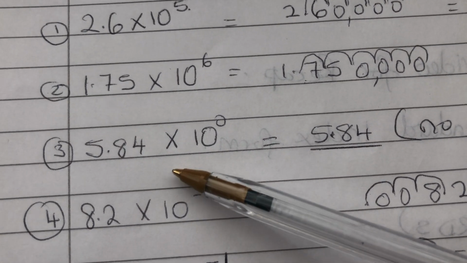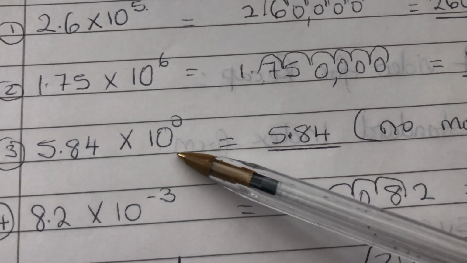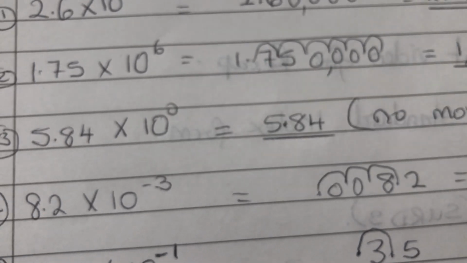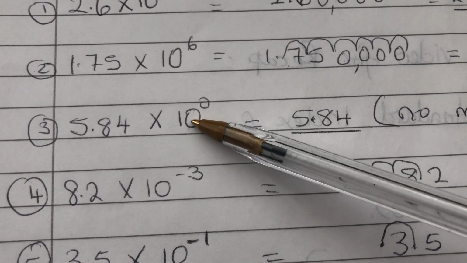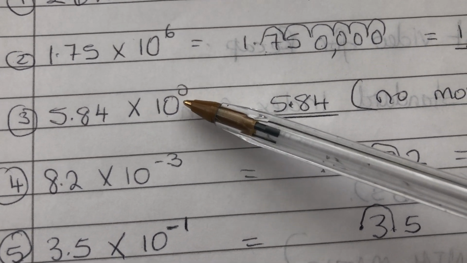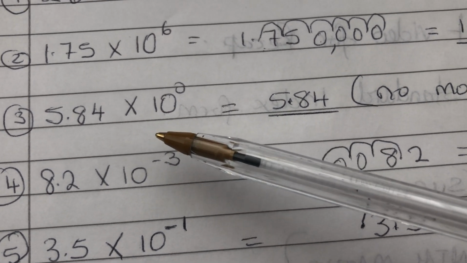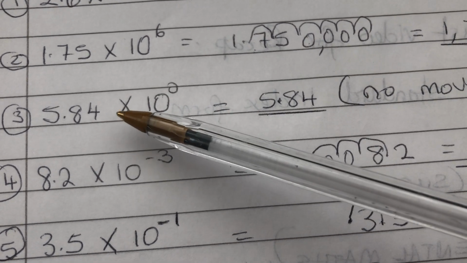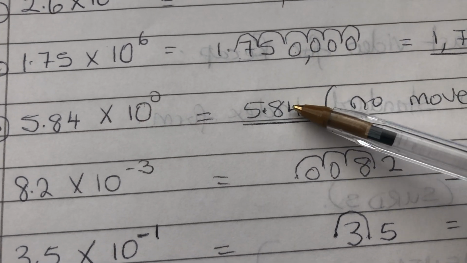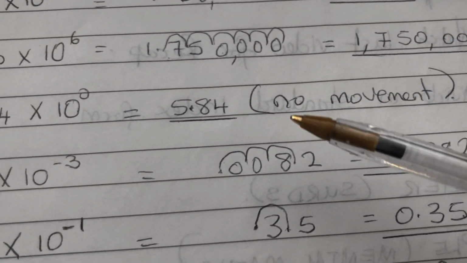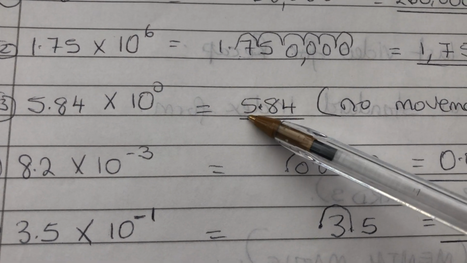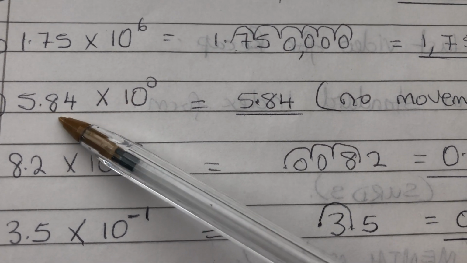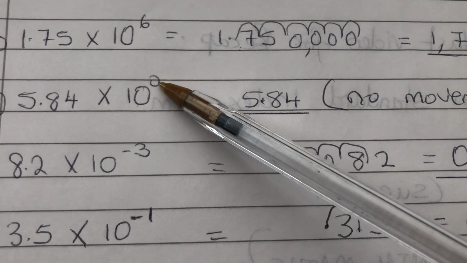5.84 times 10 to the power 0. Here there will be no movement, but we've written it in standard form. Earlier I told you 10 to the power 0 is 1. So the real number is 5.84, which in standard form is 5.84 times 10 to the power 0.